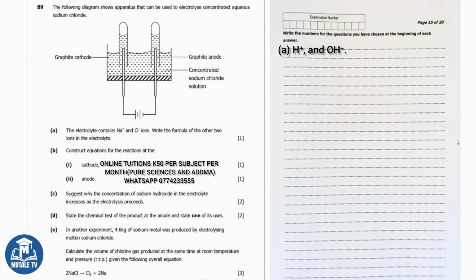Part B says, construct equations for the reactions at the Part B, Part 1, cathode. At the cathode, reduction takes place. Hydrogen ions are preferentially discharged over sodium ions because sodium is far too reactive to be discharged. The equation is 2H+ + 2e- gives H2 gas.